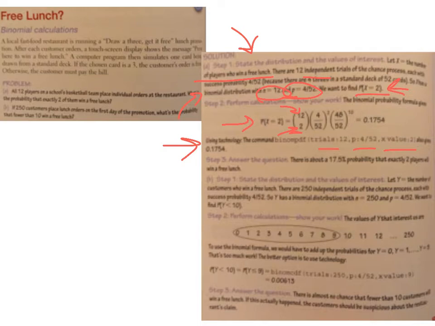Now I'm going to go back and actually answer the questions. These are the same 3 steps we had when we did solving normal problems in the transforming data: state my distribution, my values of interest, show my work, perform my calculations, and then answer the question. So what this tells me is there's a 17.5% probability that exactly 2 players will win a free lunch.